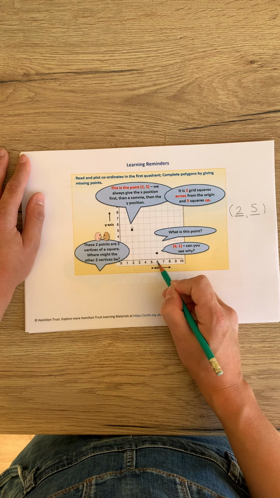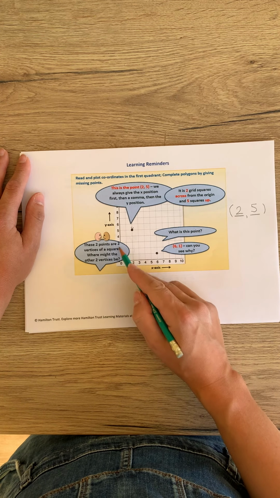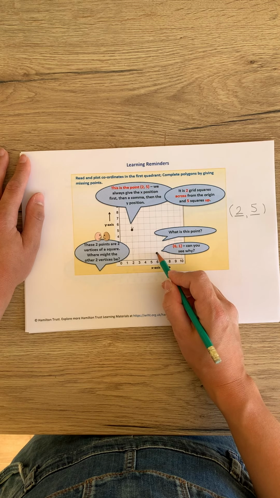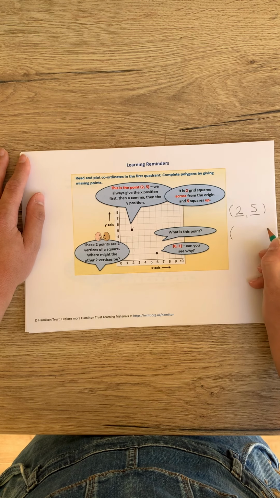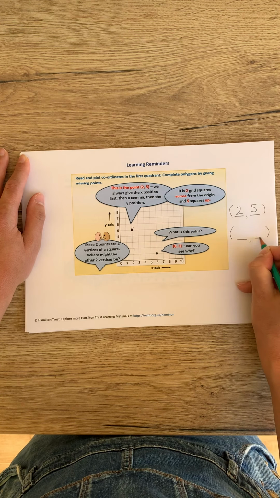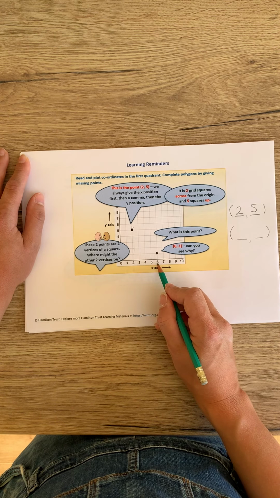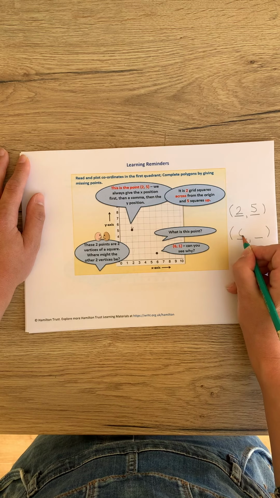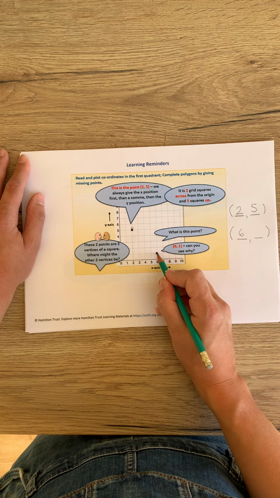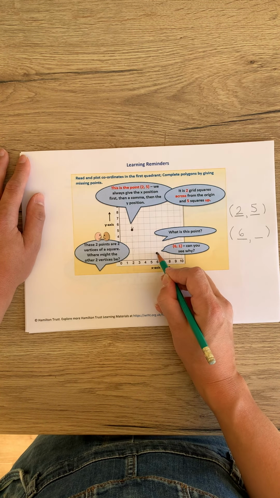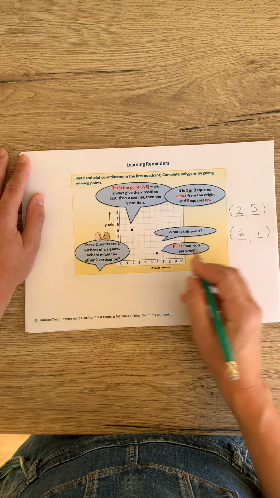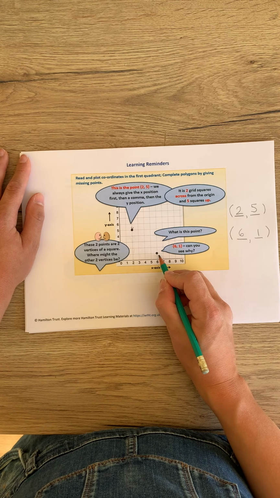Can you have a think about what this one is? It's quite tricky because this is in the way. What would the coordinate be for this point? So we go along the corridor first. Well done if you said 6. And then we go up the stairs. Now it's blocked out, but you can count, and you know that's just 1 square up. So the coordinate would be 6, 1.